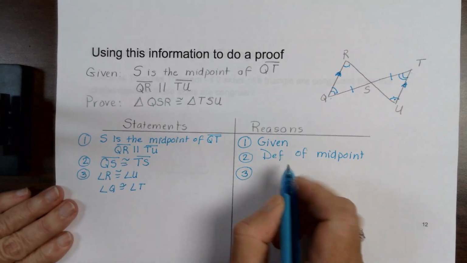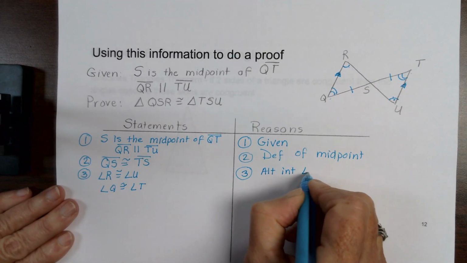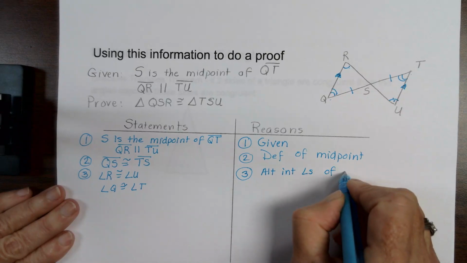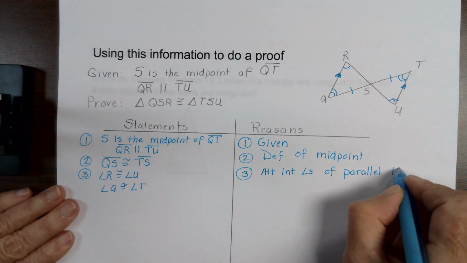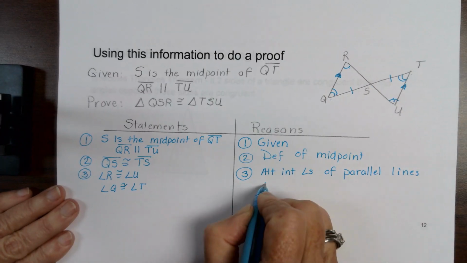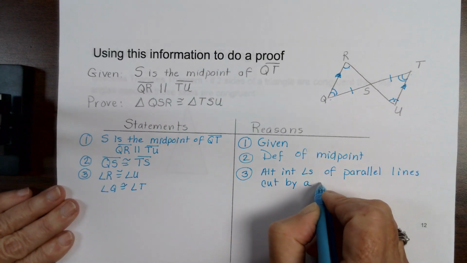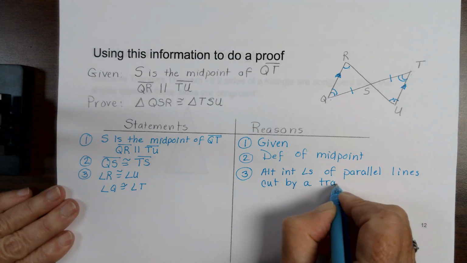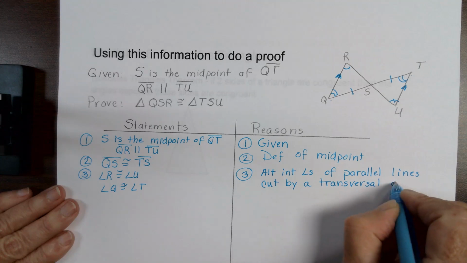So the reason is alternate interior angles of parallel lines cut by a transversal are congruent.